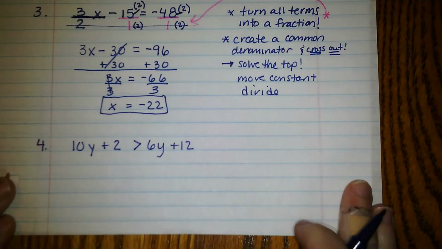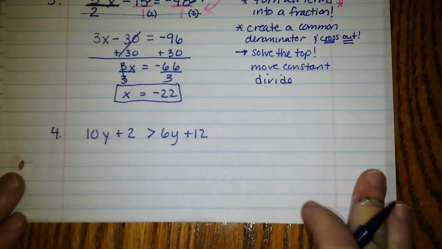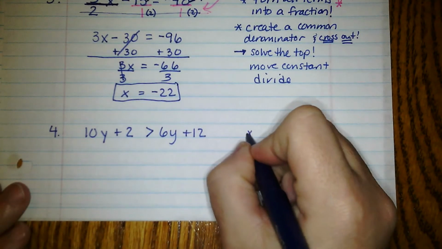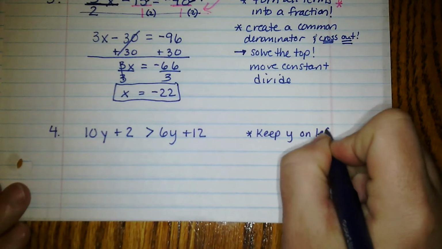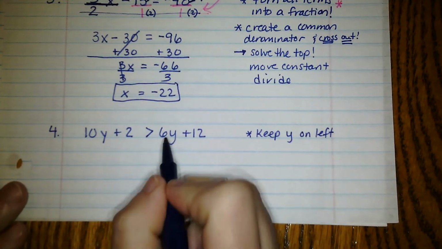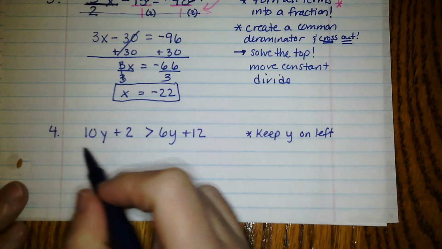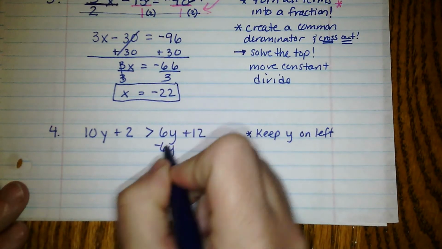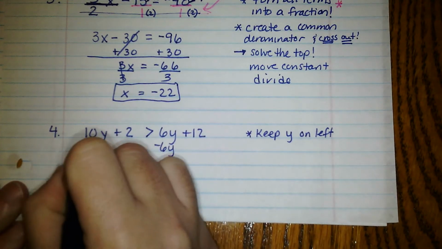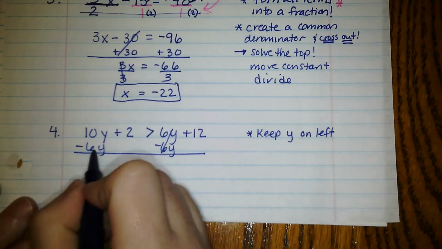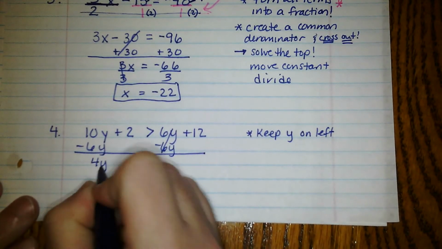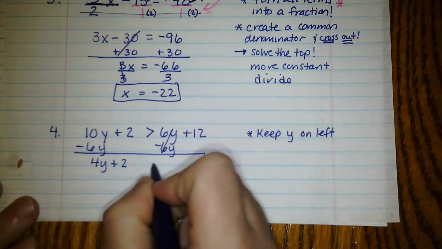So our goal is to keep the variables on the left. So to do that, I need to subtract 6y across the symbol to the other side. That cancels. 10y minus 6y gives us 4y, and we're just going to bring the rest down.